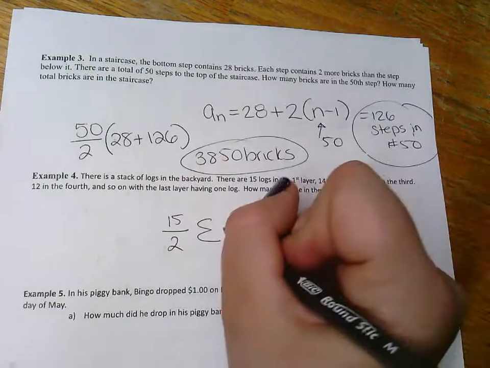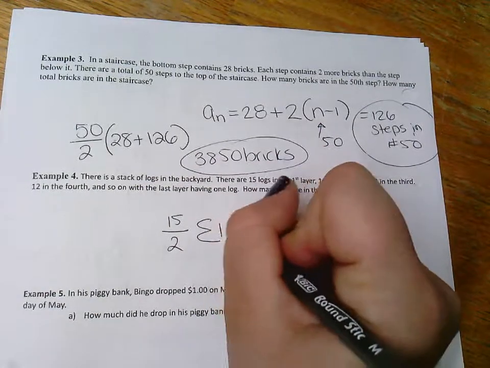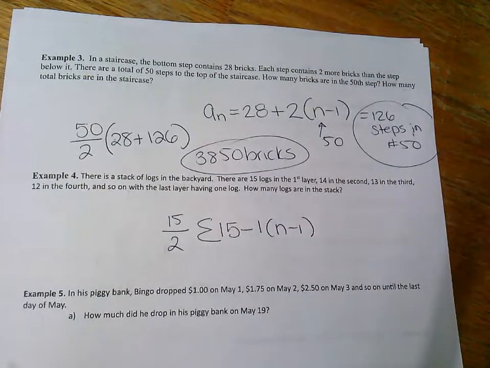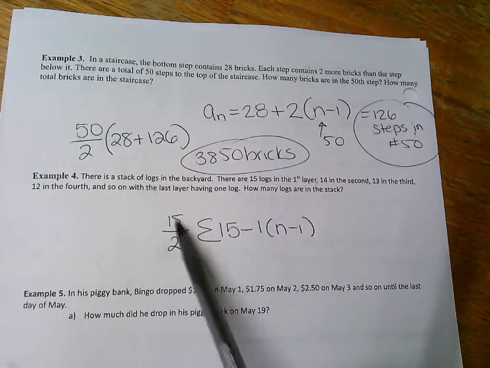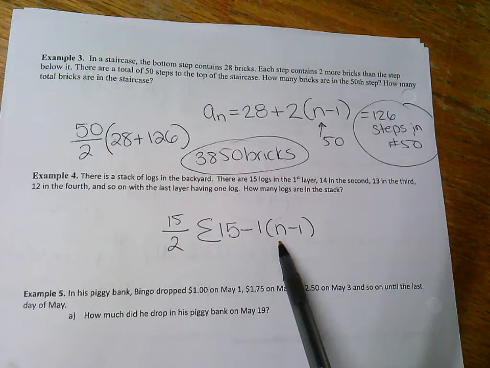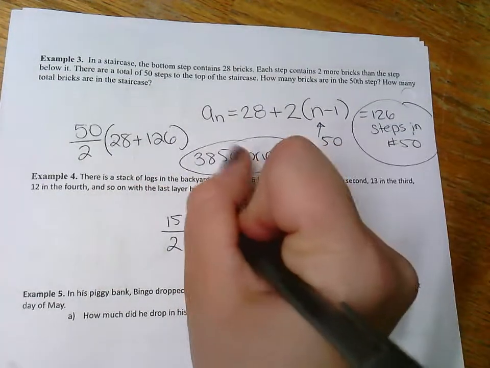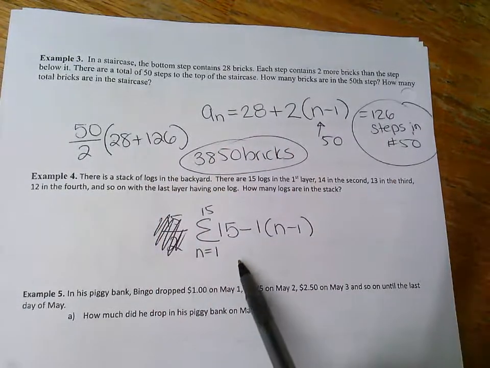But I'll say that the first one is 15 and then I'm subtracting 1 each time, right? So my last layer is number 15. Oops, n goes from 1 to 15. I'll do this one with summation, right?